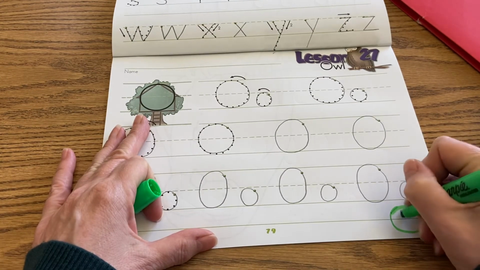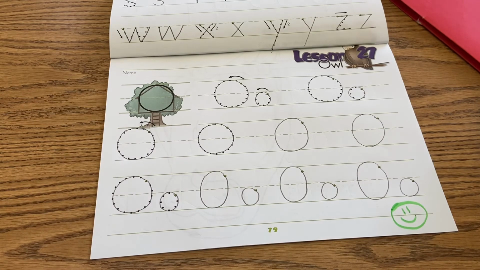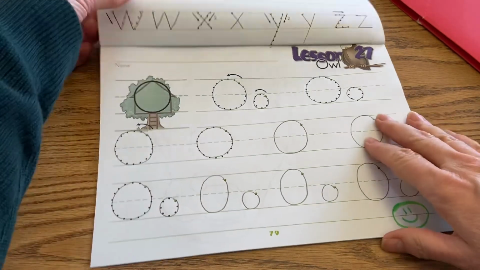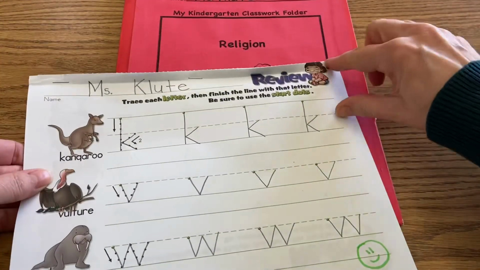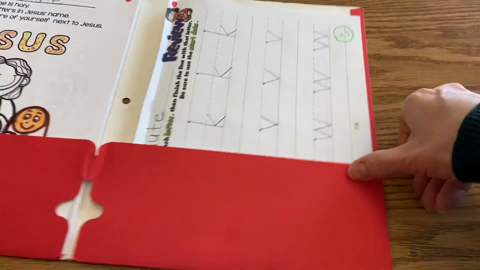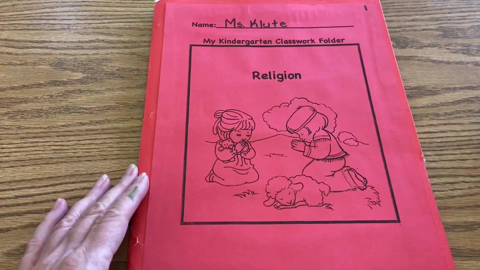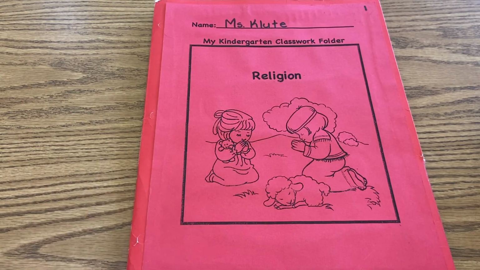Congratulations. Working on your capital and lowercase letters together. Give yourself your exit ticket there, and this goes back into, see, red dot there, goes back into your red folder. You're going to close this up, and we're done with this lesson for today.